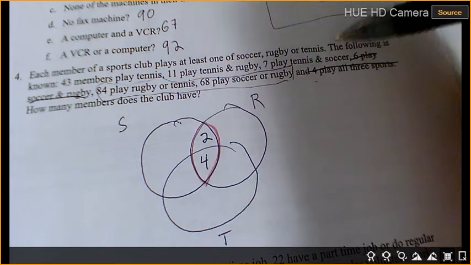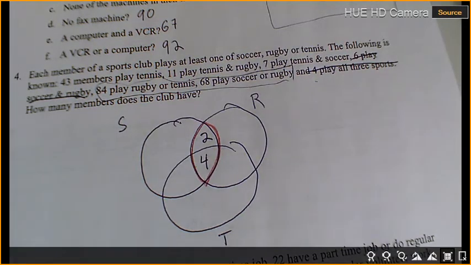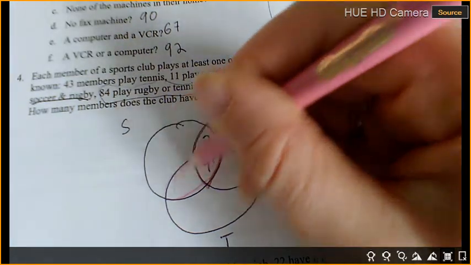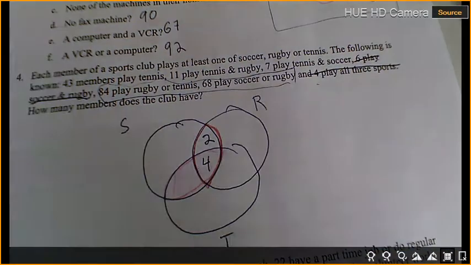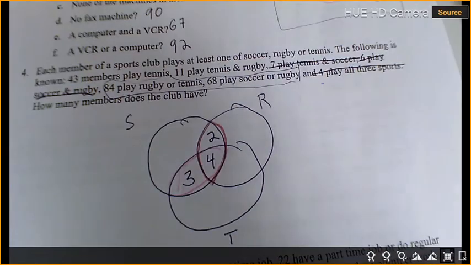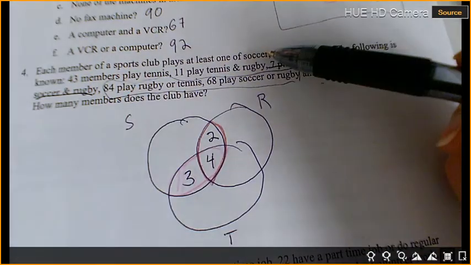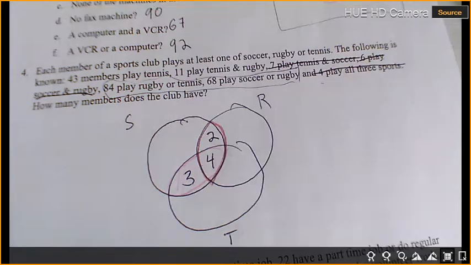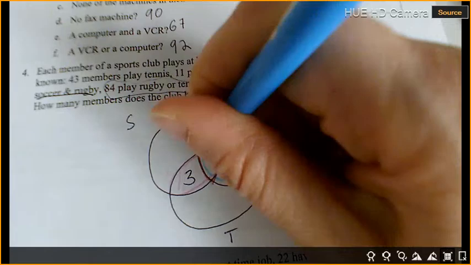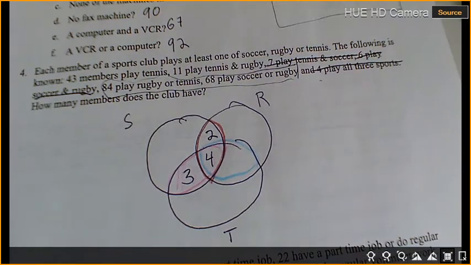7 play tennis and soccer. So this right here in the pink, that has to add up to 7. So this has got to be 3 right here, yeah. Okay, 11 play tennis and rugby. So that is this area right here plays tennis and rugby. So how much more do I need? 7.